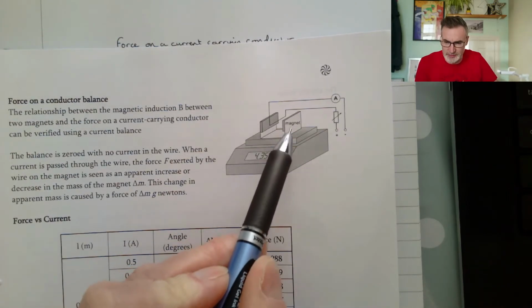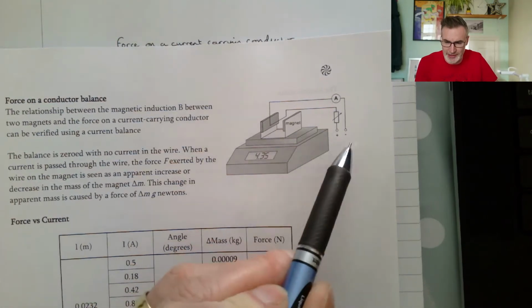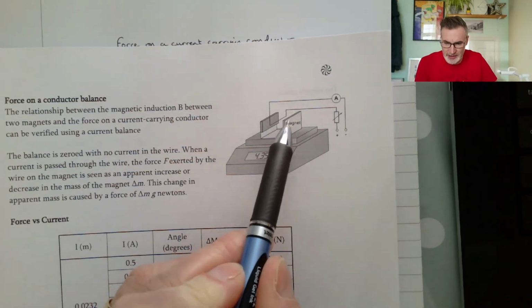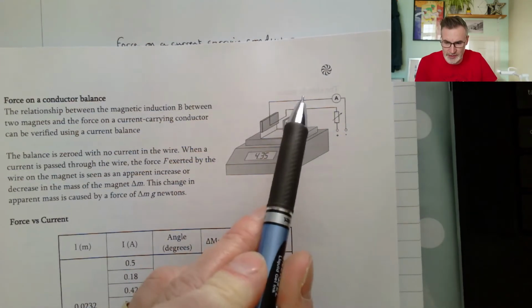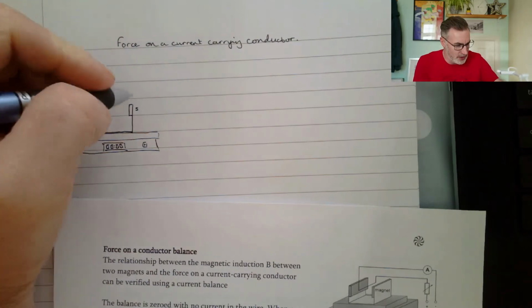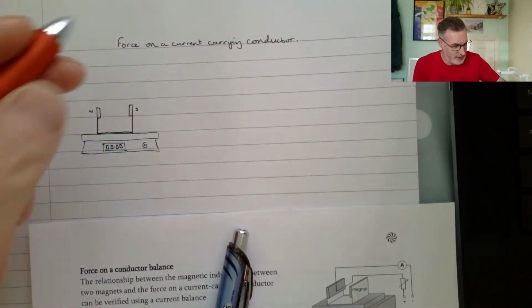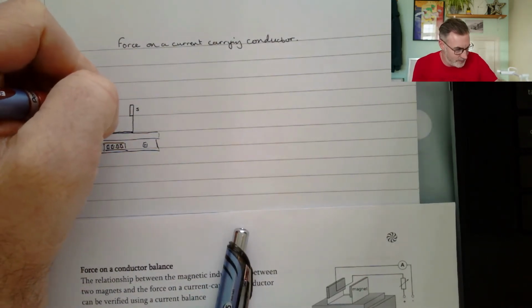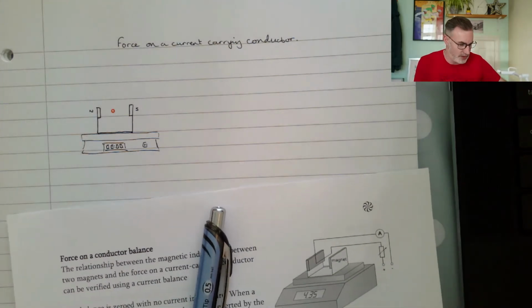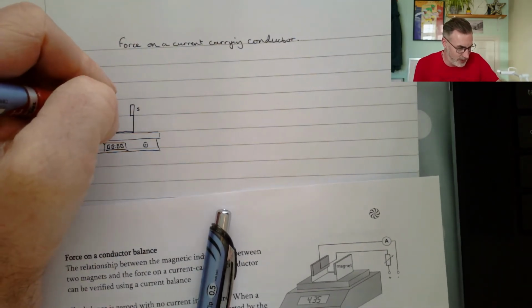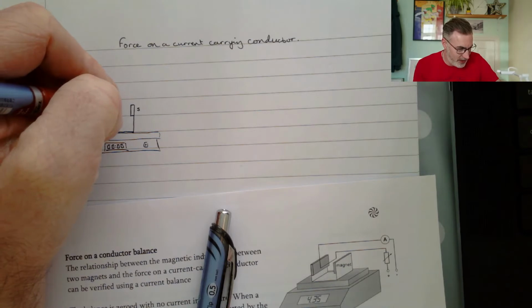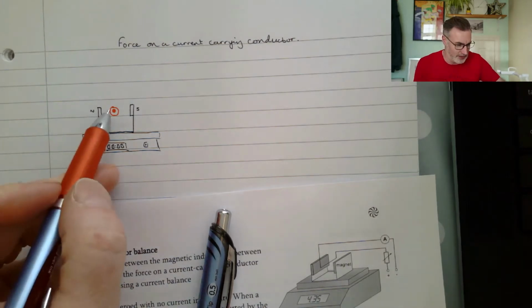Set of scales. We've got our horseshoe magnet, and then we're going to have a wire that's going to have a current passing through it. And so here we'll have our wire that's going to be passing through it. And let's see. If I'm going to do the wire a little bit bigger, and now that I've done that, I'm going to do that little dot thing.